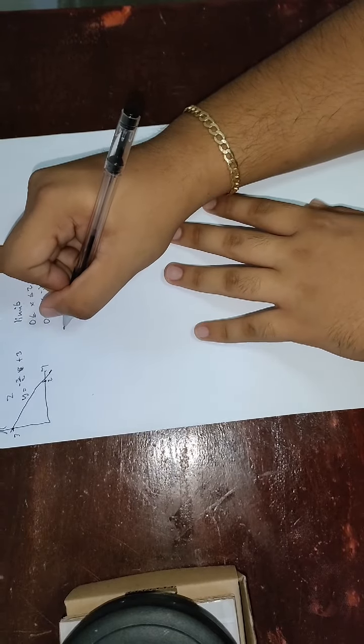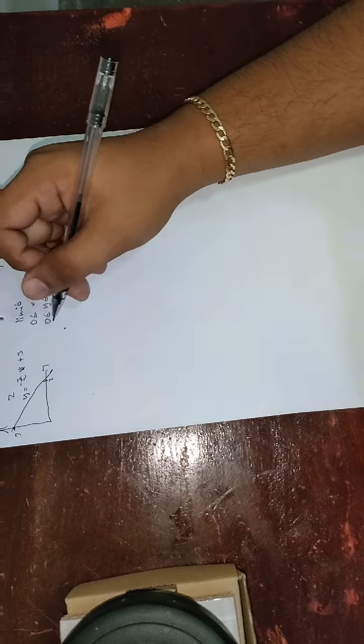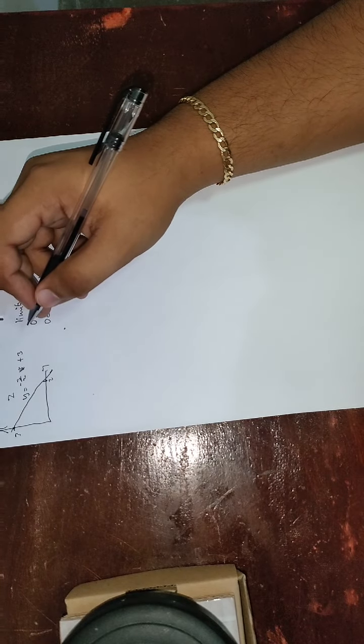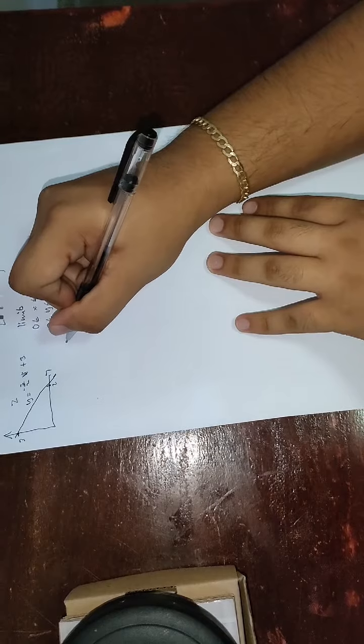Now we're just going to look for the surface area. Now we're just going to have to solve.